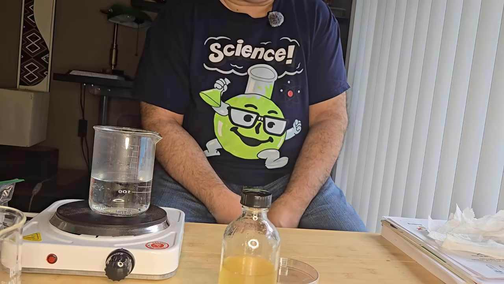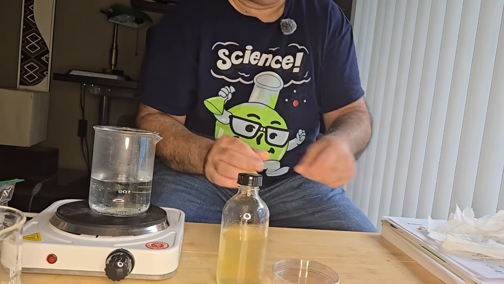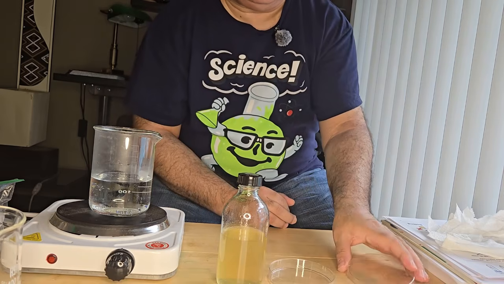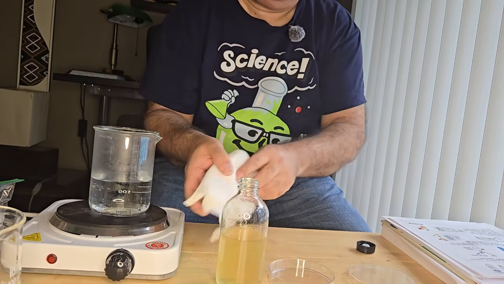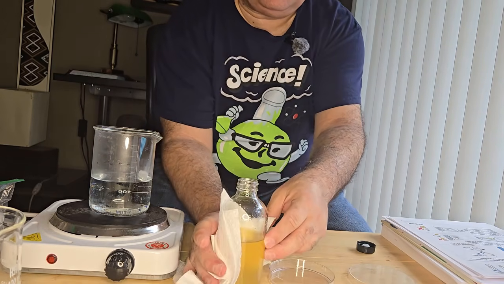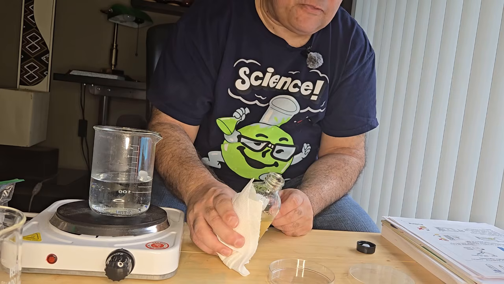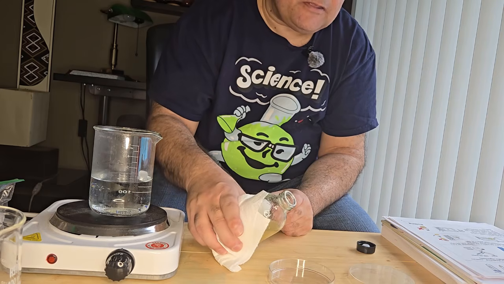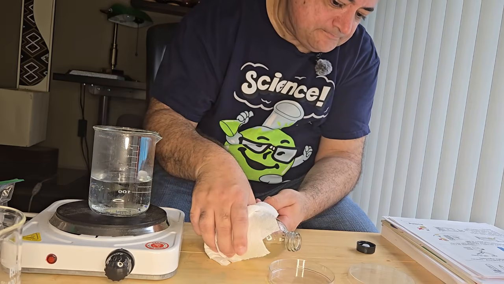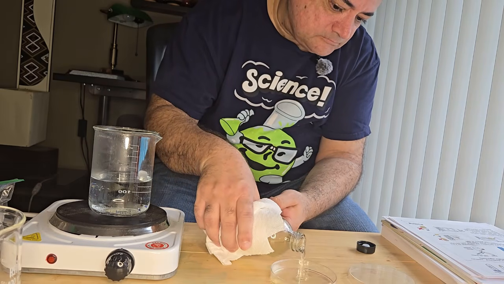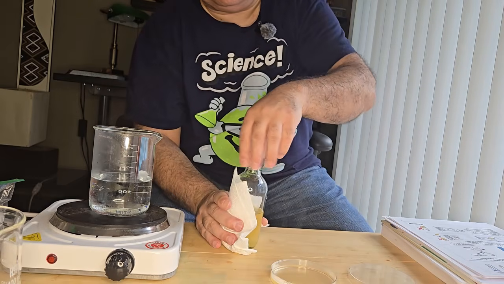Okay, so the agar has fully dissolved and it has cooled down. So what I'm going to do is pour the agar into my plate. I'm just going to hold it with a piece of tissue towel, and you just want to pour enough agar to cover the bottom of the plate, and no more than that. Okay, and that's all you need.